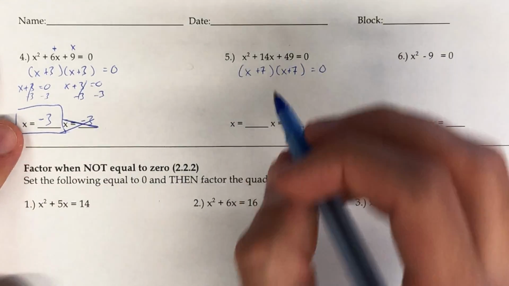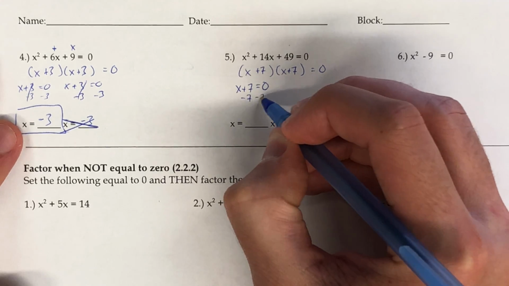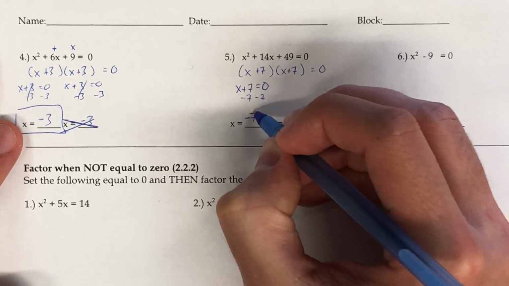Notice a similar situation here. We've got the same factors, so you really only need to set one of them equal to 0, and you'd get x equals negative 7.